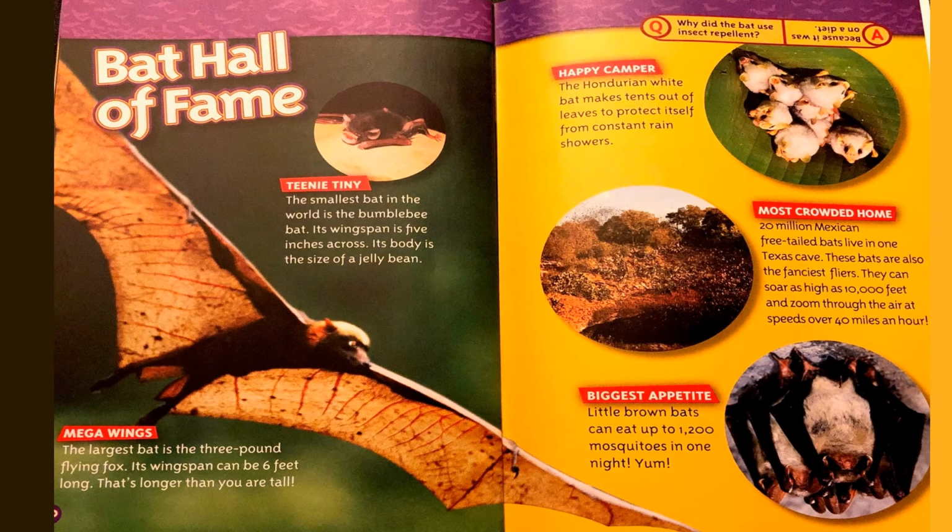Bat Hall of Fame. So let's take a look. So it says teeny tiny. The smallest bat in the world is the bumblebee bat. Its wingspan is 5 inches across. Ooh, that's tiny. Its body is the size of a jelly bean. Oh, that's why it's called a teeny tiny bat. The body is only the size of a jelly bean.